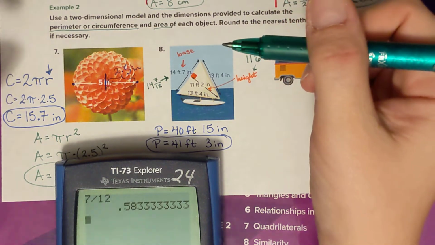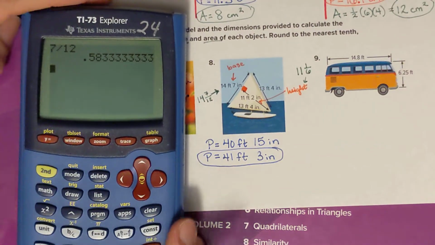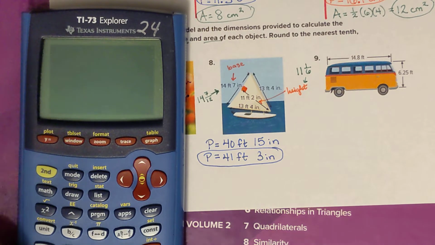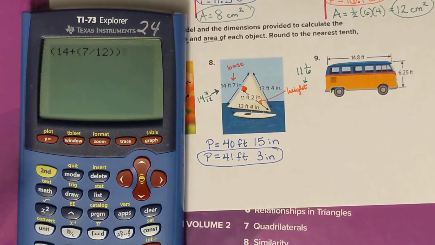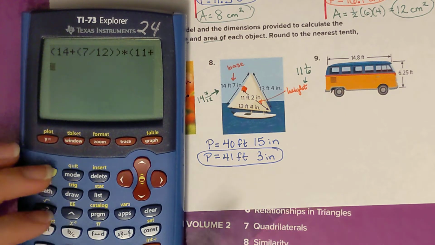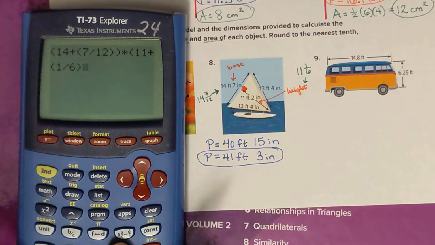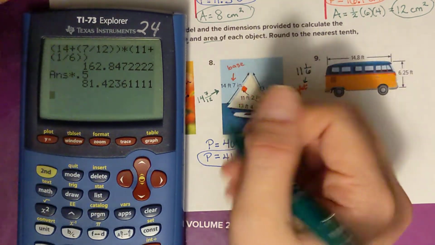Again, you can use a calculator, you can do it yourself, it is up to you, whichever one makes you happy. I do calculator just because it's what makes sense in my brain. And this is a fancy calculator, so we can figure out what that mixed number is as a decimal, which is why I like using these. Times 11 plus. And then we're going to multiply that by 0.5, or divide by 2 for half. And that's what you should get for your answer for the area.